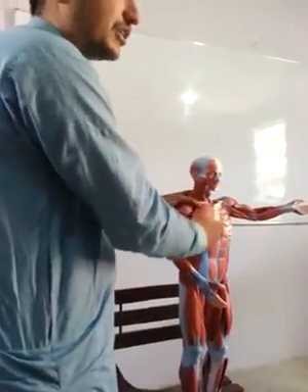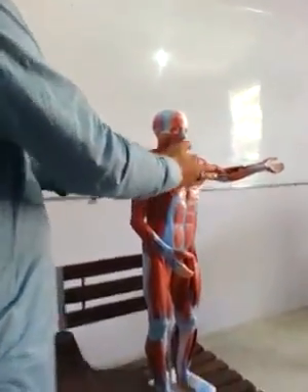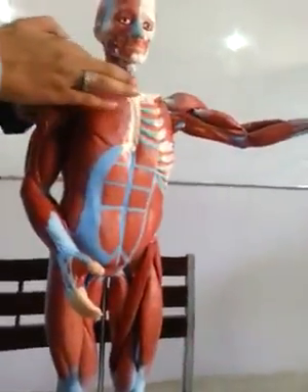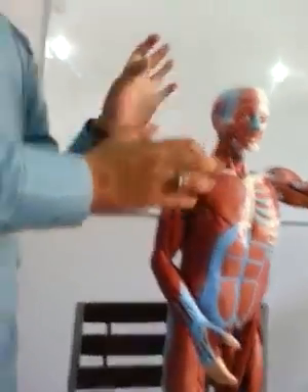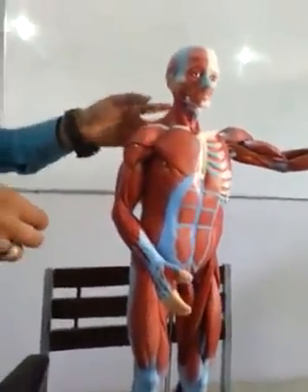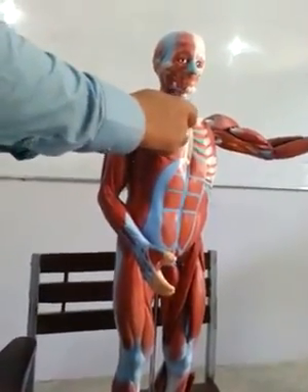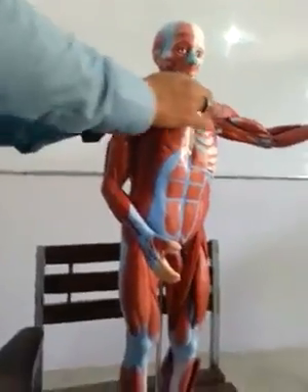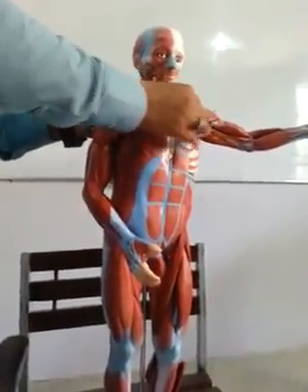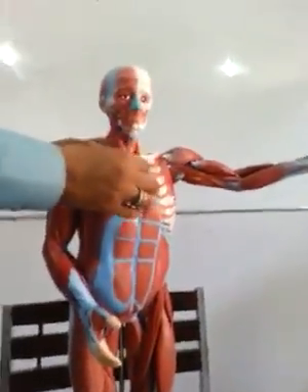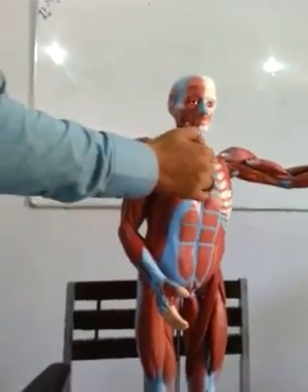You can see here the sternal bone. There is a structure called the clavicle. The clavicle is also called the beauty bone. It forms the sternoclavicular joint, the joint which forms between the sternum and clavicle. And this is the sternum, this is the manubrium.